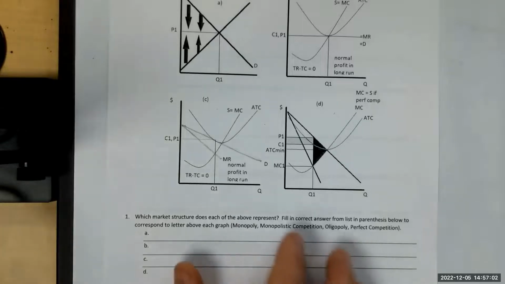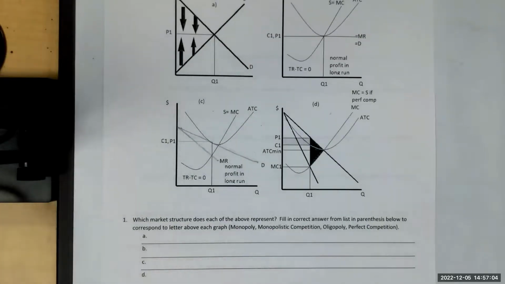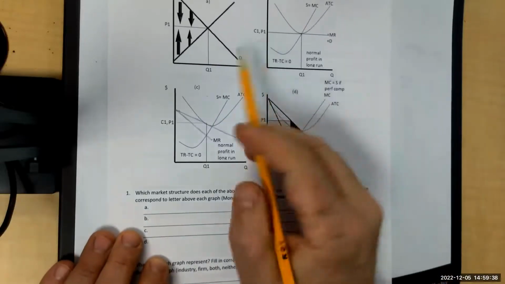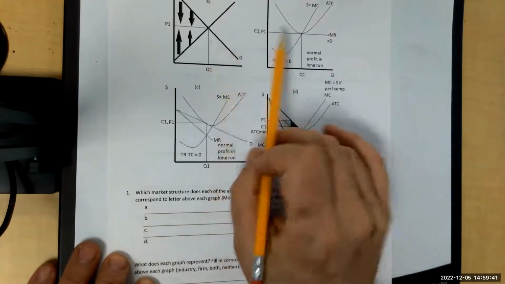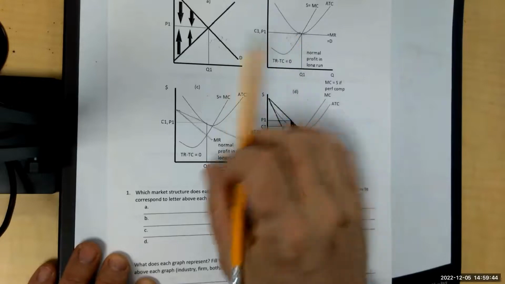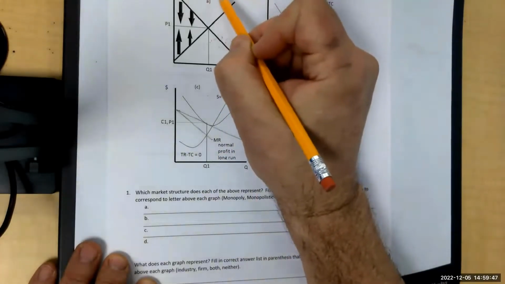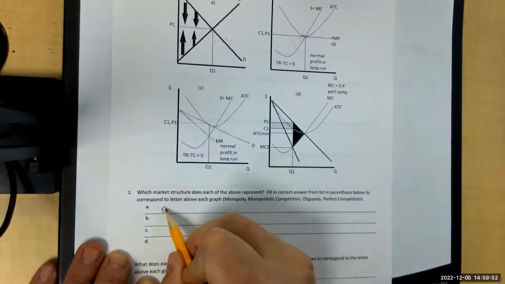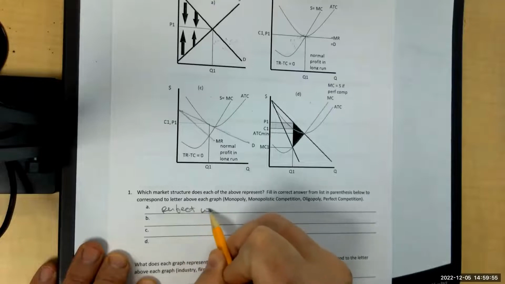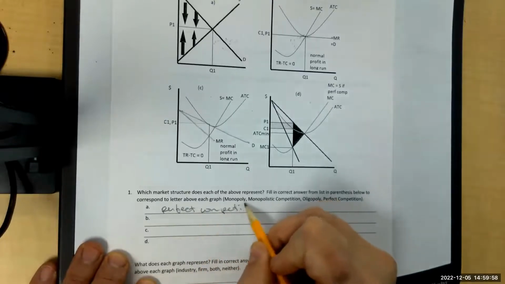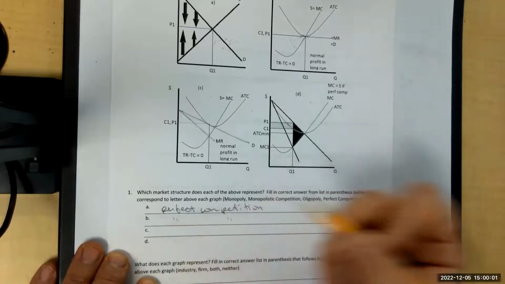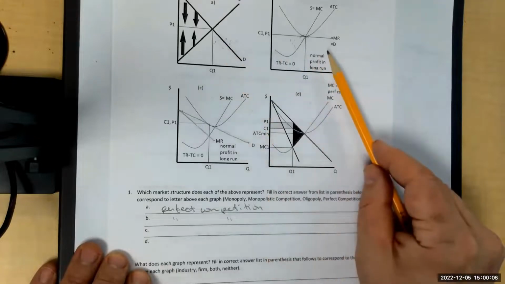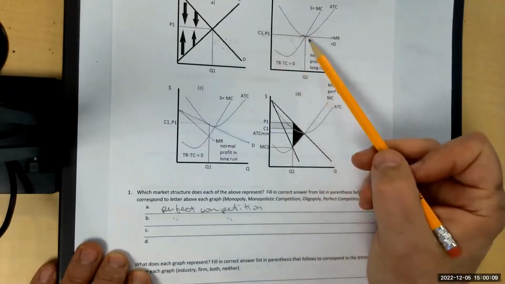Once again, online, this should be available in the 27 notes. All right, so these two both represent the same thing, which is the industry. Remember, that's the representative firm. So A and B are perfect competition. That's the industry, that's the firm.